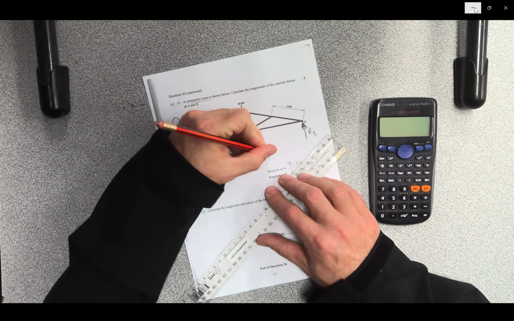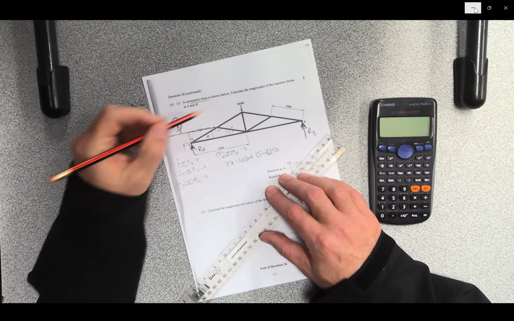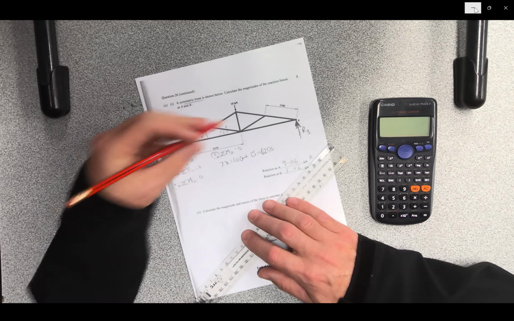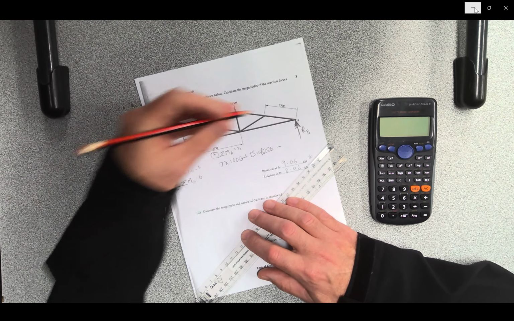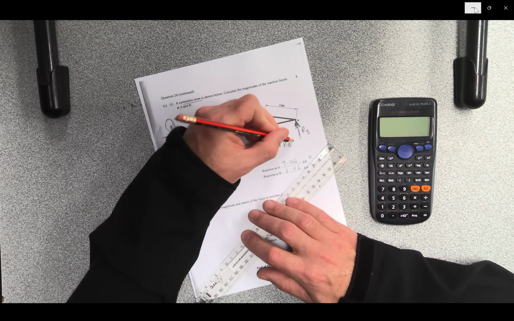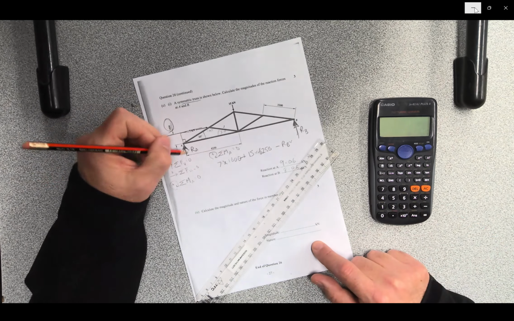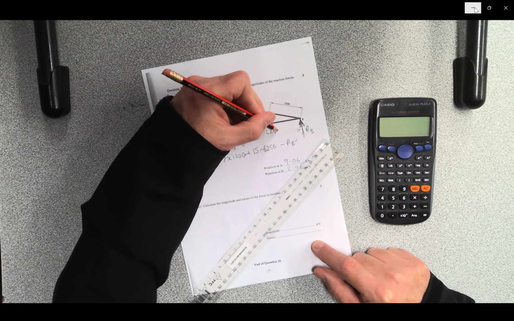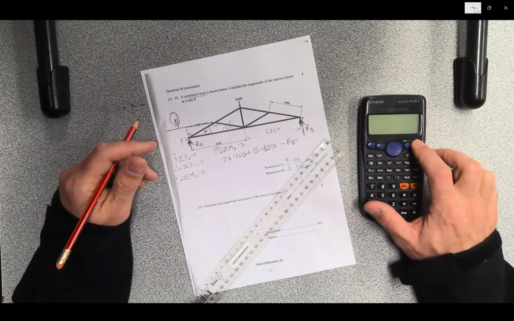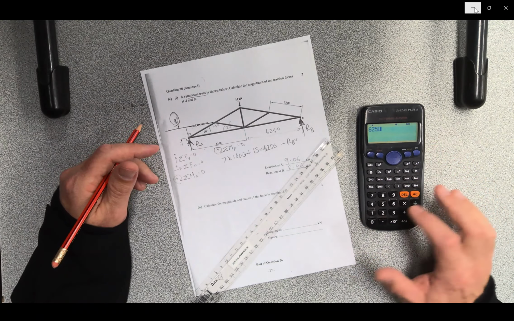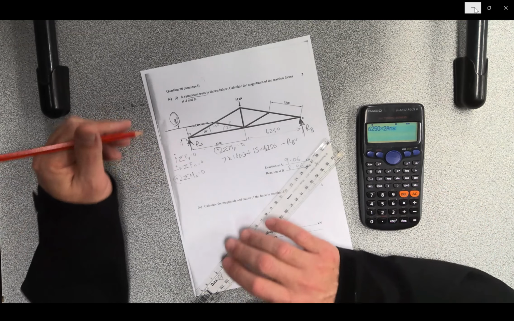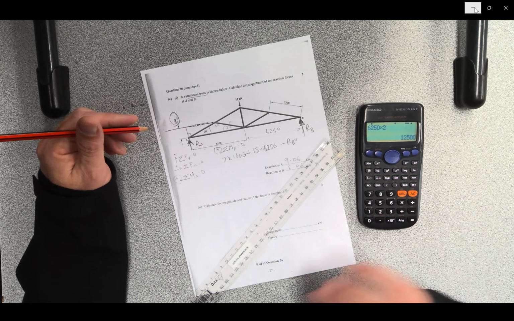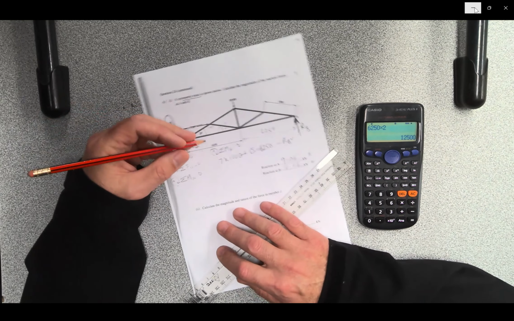Times 6250 clockwise. Now, we know our reaction at B is going to be vertical and it's going to be anti-clockwise. So this is where we're going to say subtracting RB times 2 times, because this is a symmetrical truss, so we know this is also going to be 6250. So 6250 times 2 equals 12,500.